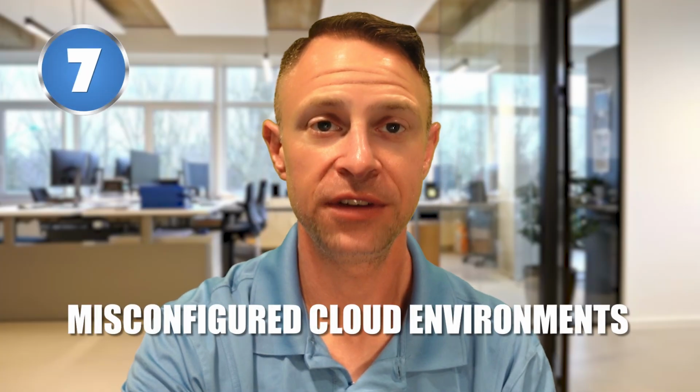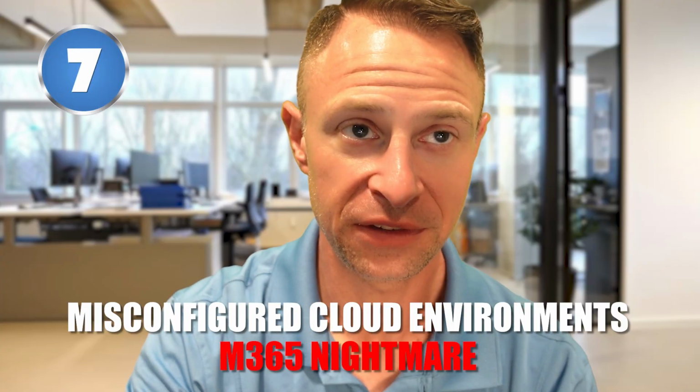Failure number 7, misconfigured cloud environments, the M365 nightmare. Everybody thinks this thing works out of the box and they're good to go. Nope, not even close. What it looks like, using commercial Microsoft 365. I mean, that'll get you a failed audit fast. No understanding of FedRAMP requirements, no shared responsibility clarity. And let me tell you why it fails.